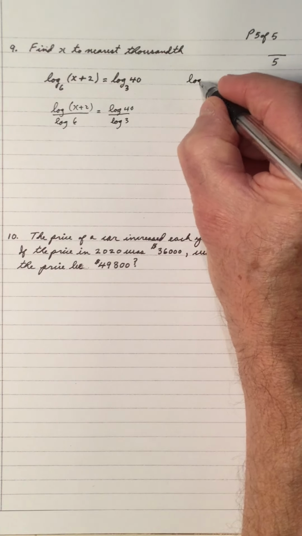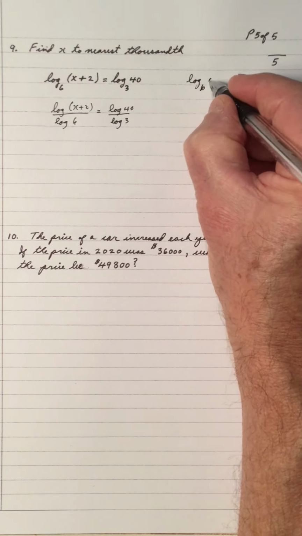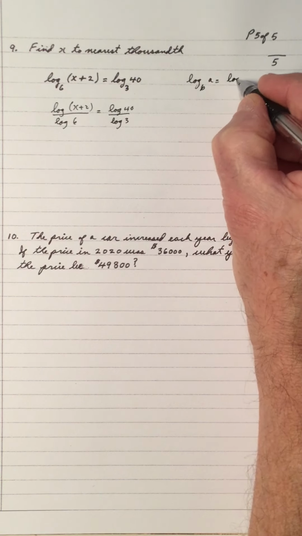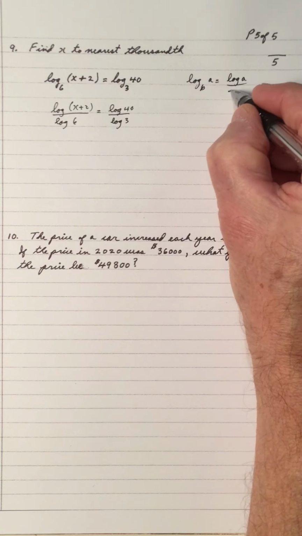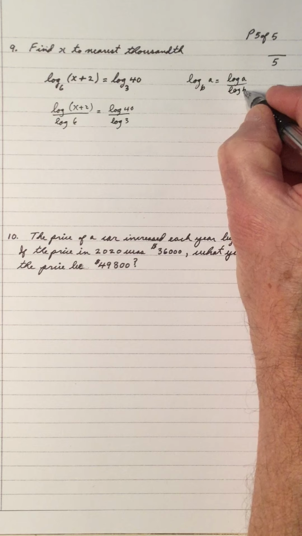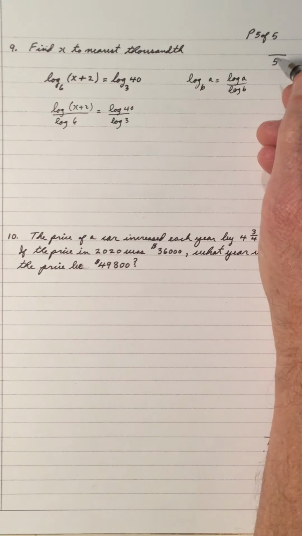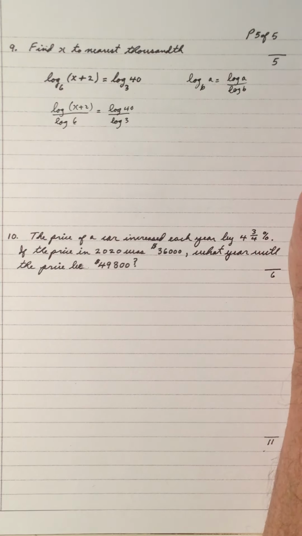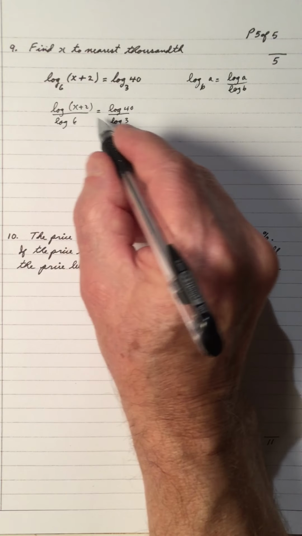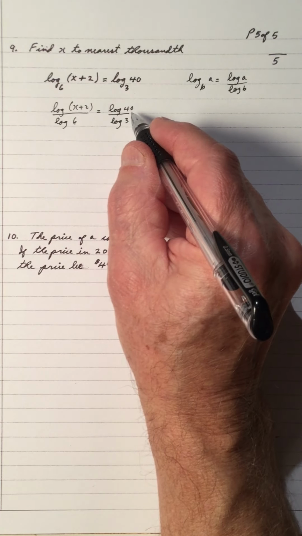So the log of B A is the log of A divided by the log of B. That's a rule we learned back in Algebra 2 on logs. So because we have two fractions equal, we can cross multiply.